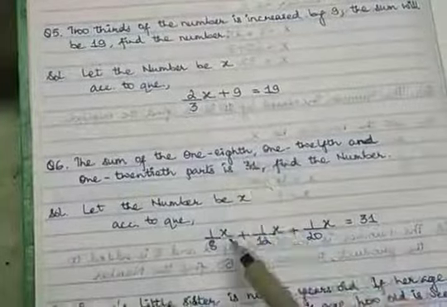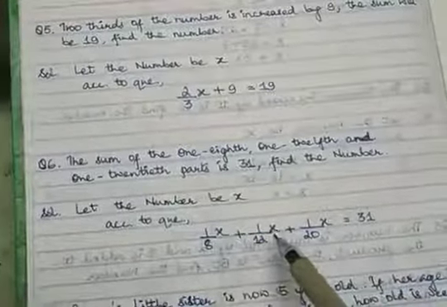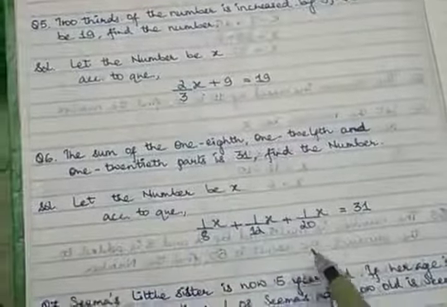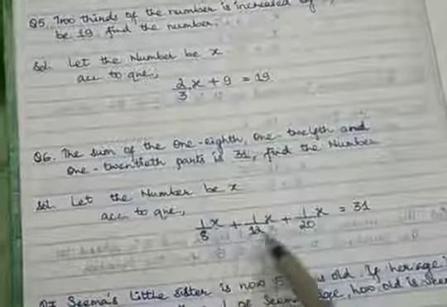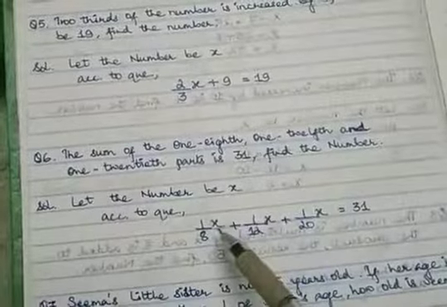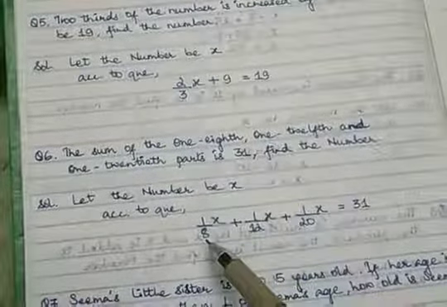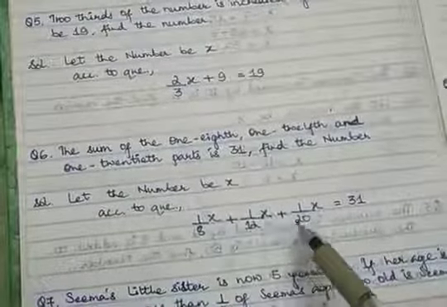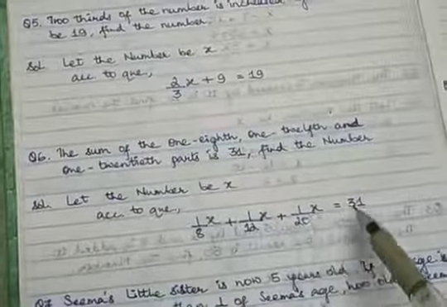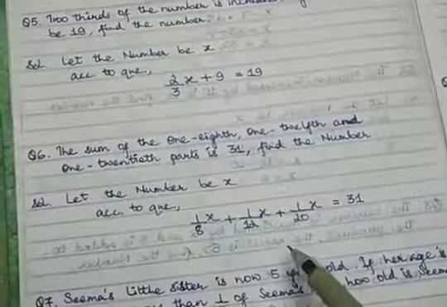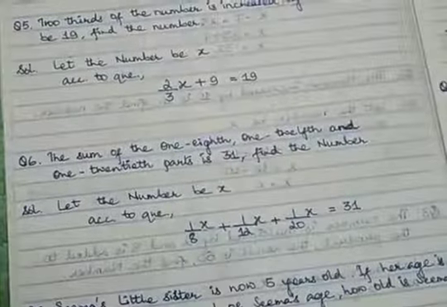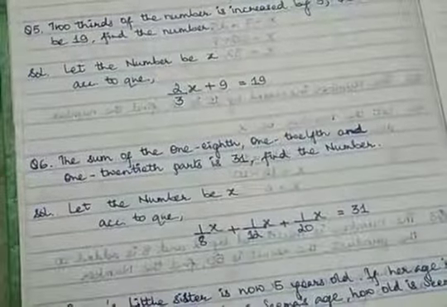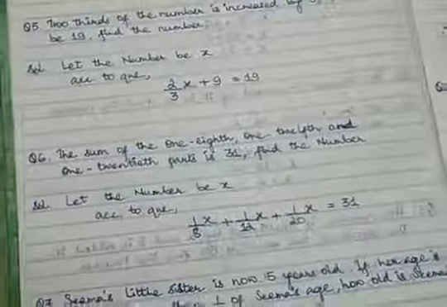Now the sum of the 1/8 part of the number, 1/12 part of the number, and 1/20th part of the number is 31. So that's what I've done: 1/8x, or you can say simply x by 8, plus 1/12x plus 1/20x equals 31. Now once the equation has been plotted, I hope you kids can solve it. Okay.